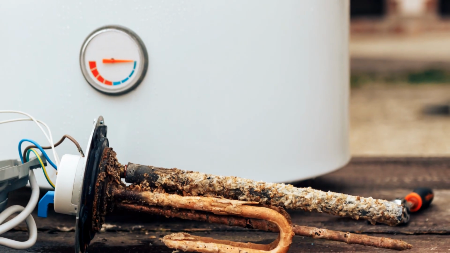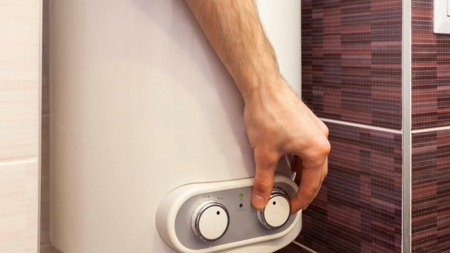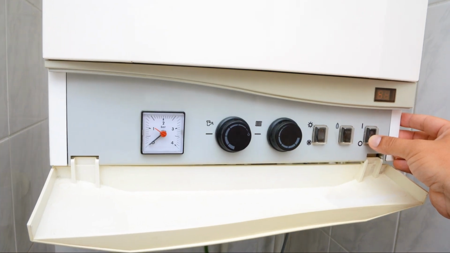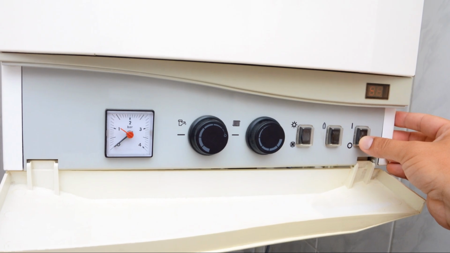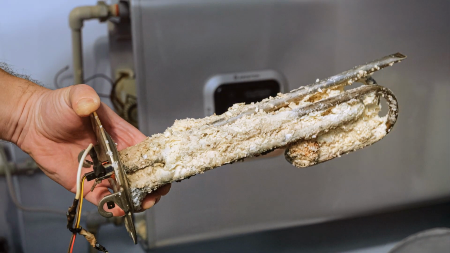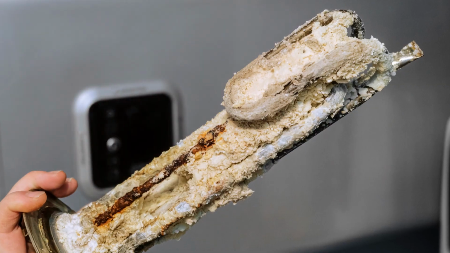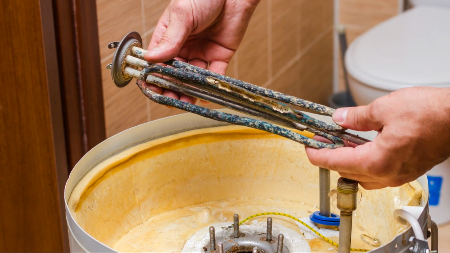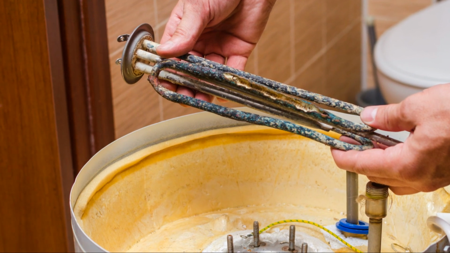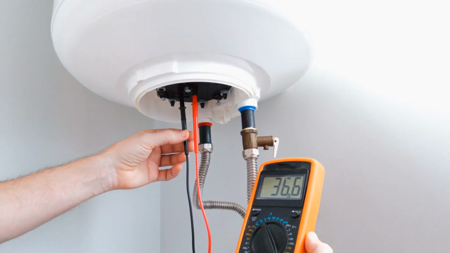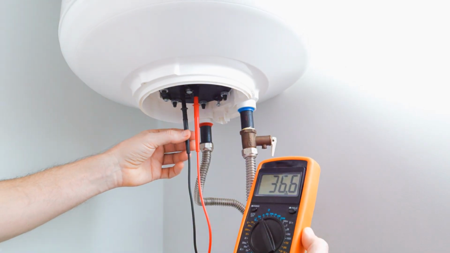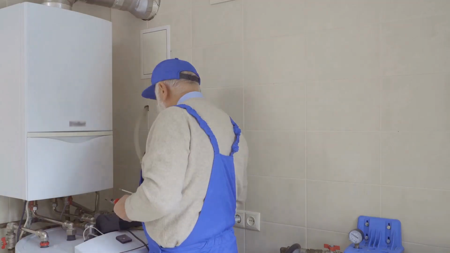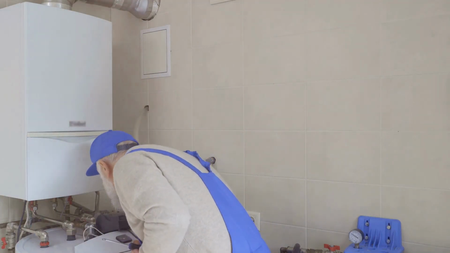Lastly, broken heating elements are a common issue. These elements heat the water in the tank, and if one of them breaks, you'll notice a significant drop in water temperature or supply. Testing and replacing a heating element requires draining the tank and using a multimeter to check for continuity. Here's a quick tip. If you suspect a broken heating element, turn off the power supply and drain the tank. Remove the access panel and insulation, then use a multimeter to test the element. If it's faulty, replace it with a new one. This process can be tedious and might be best left to professionals.